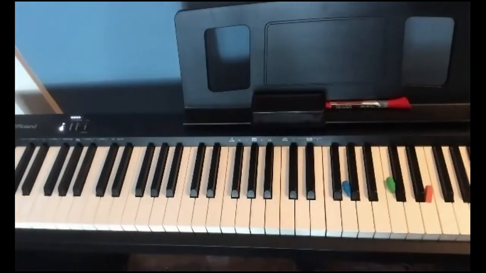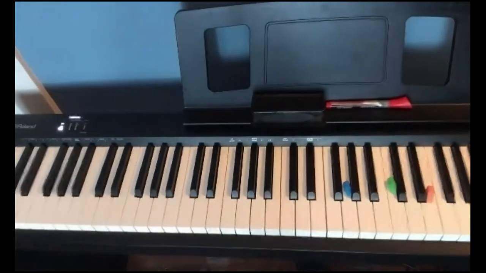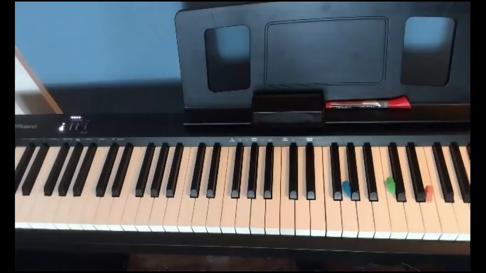So the left hand pattern is going to be our 1-4-5-1 chord progression in C. So I'm going to share my whiteboard here. In the key of C major, I'm just going to write out the scale notes, C, D, E, F, G, A, B, C. So our 1 chord is C, our 4 is F, and our 5 is G. Sorry, that's not perfectly lined up, something like that.